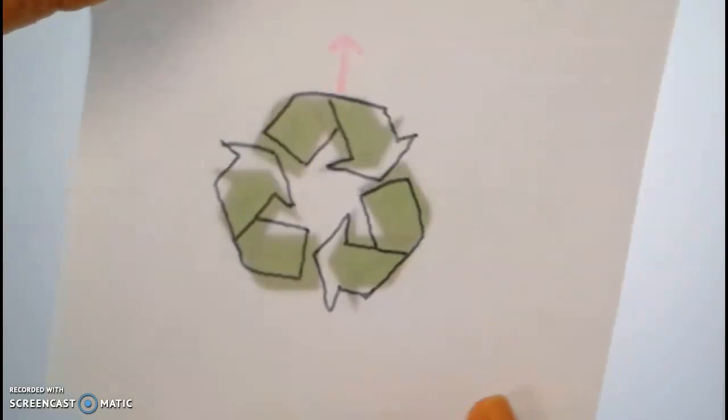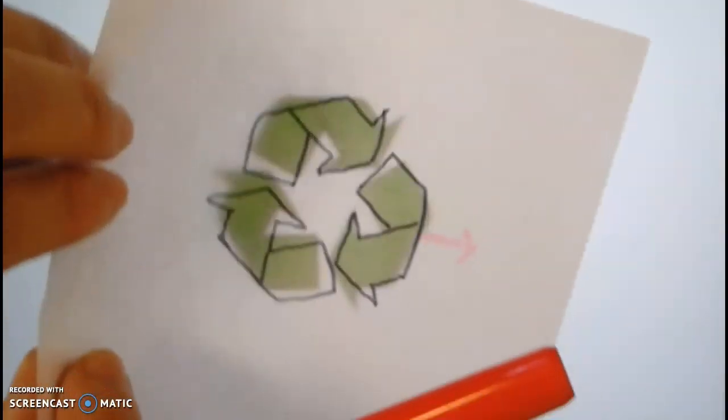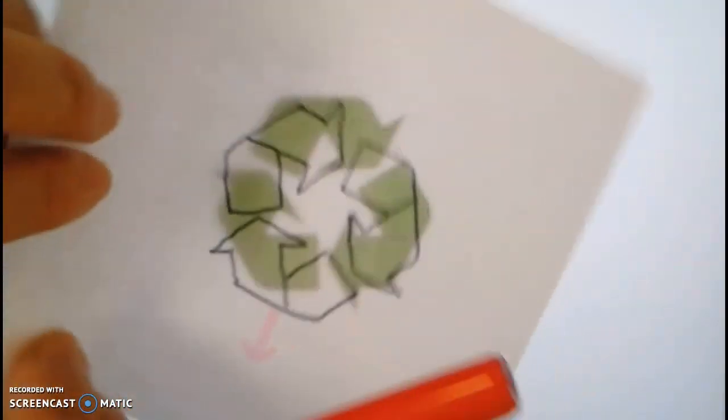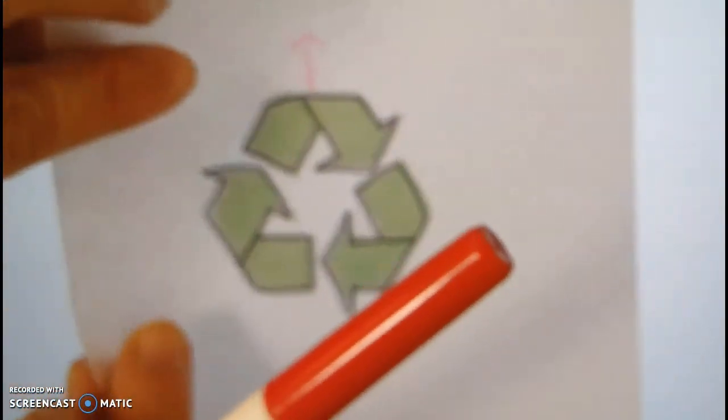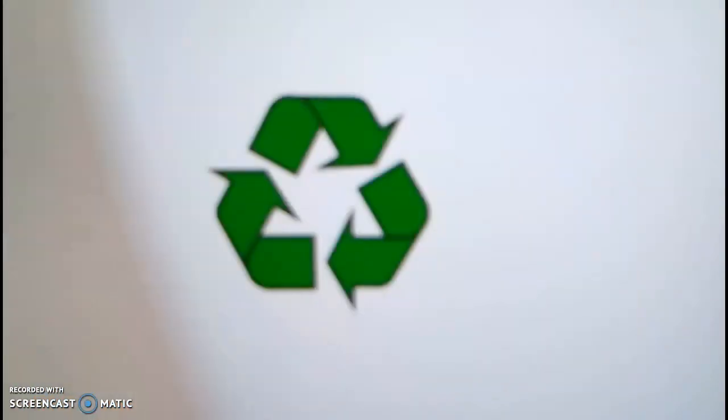What about my favorite recycling pattern, the recycling symbol? Here, when I start turning, it matches once, and then it matches again twice, and then finally I made a full circle my 3rd time. So yes, this recycling symbol has rotational symmetry with the order of 3. And by the way, you should be recycling.